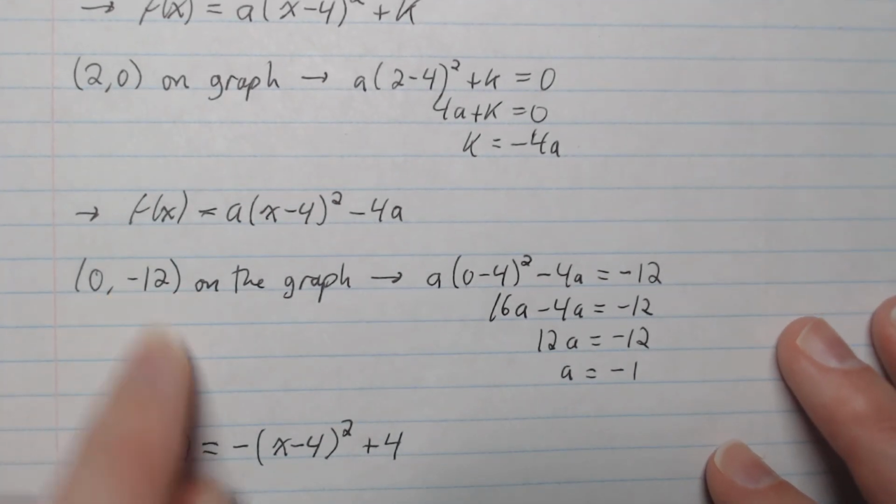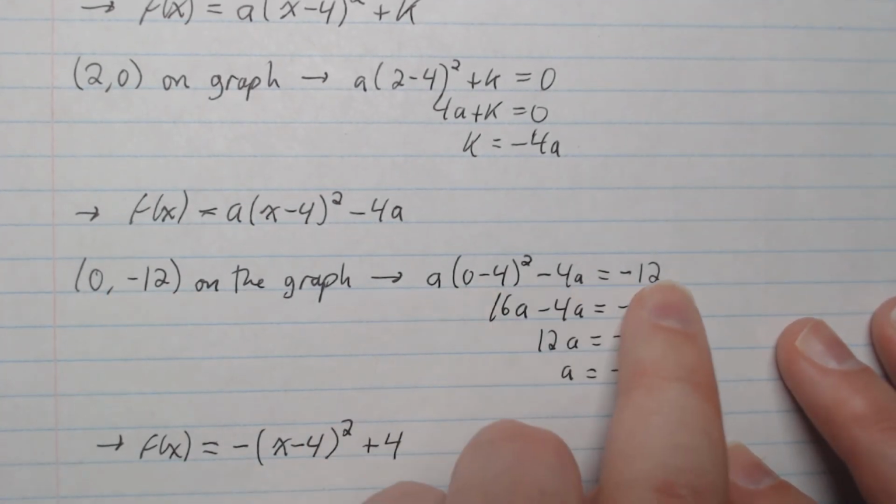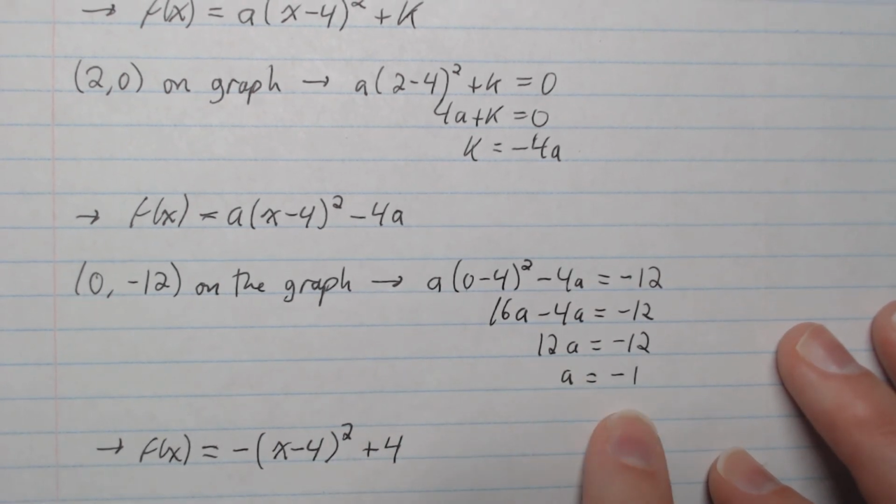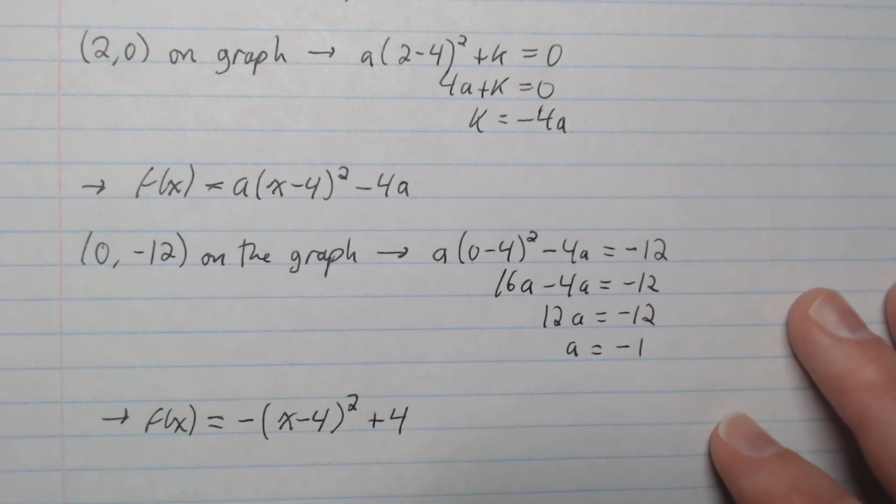(0, negative 12) is on the graph, so we plug that in, x equals 0, y is negative 12. This gives us 12a equals negative 12, so a equals negative 1. So we plug in negative 1 here at this a, and also the minus 4a here as well to give us plus 4.